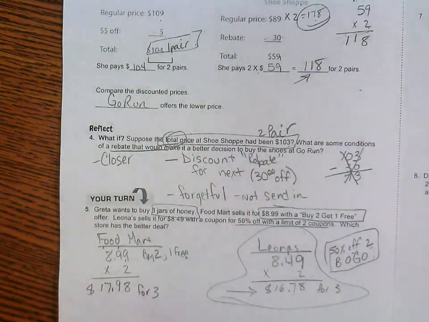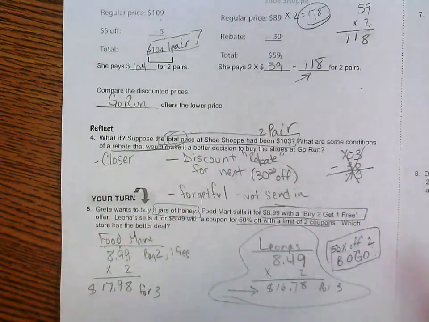Although I don't know why you need 3 jars of honey at one time. That's crazy. Unless you're baking. Maybe if you're baking. Okay, squirrel. Sorry.